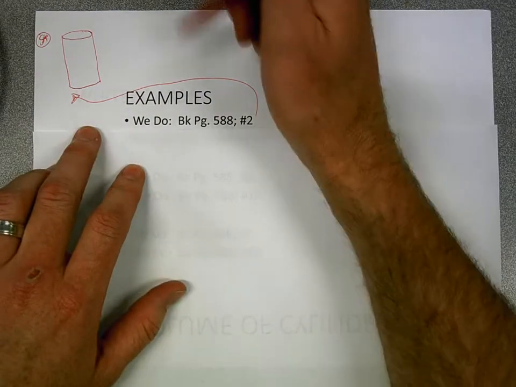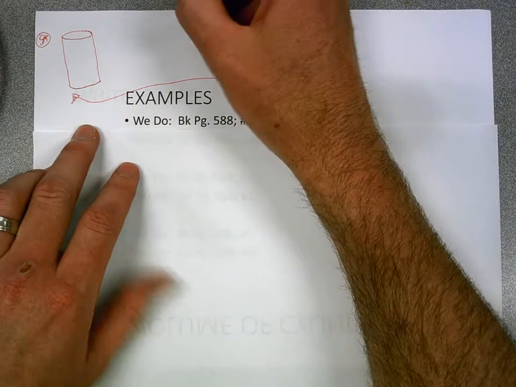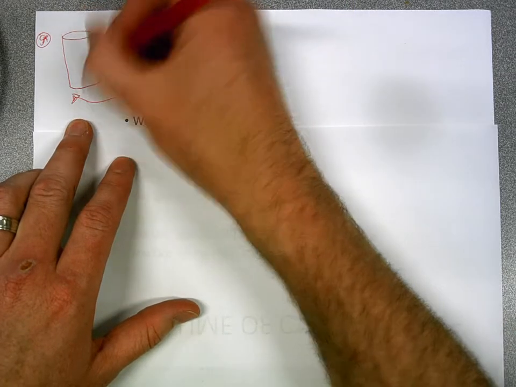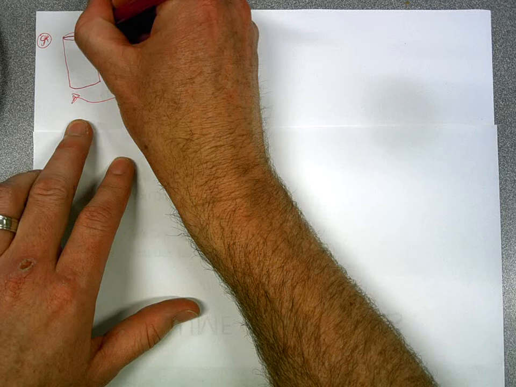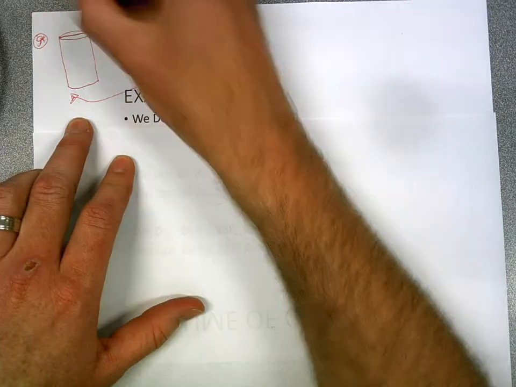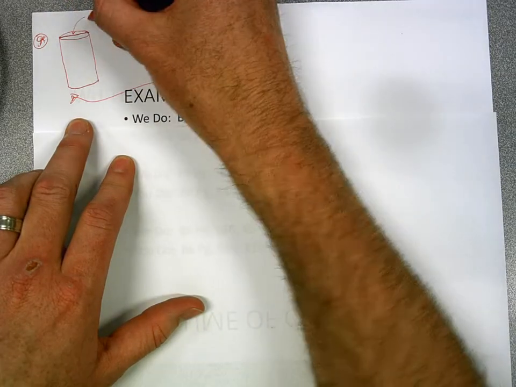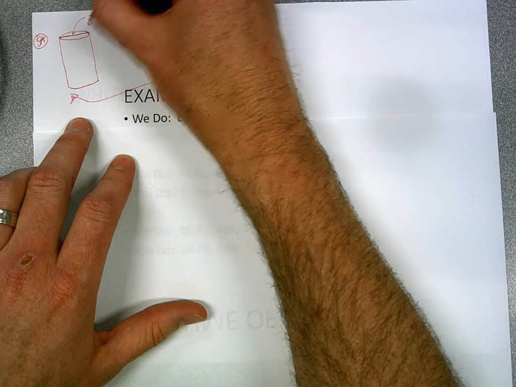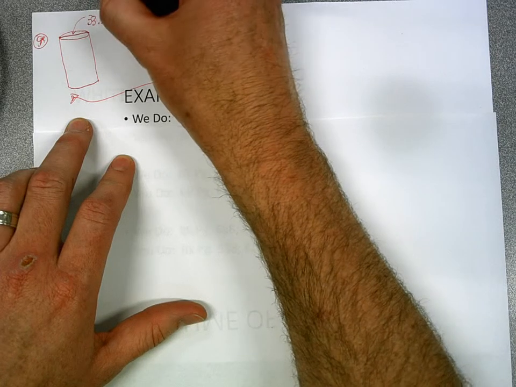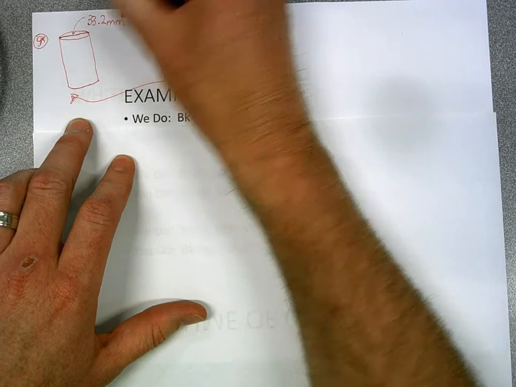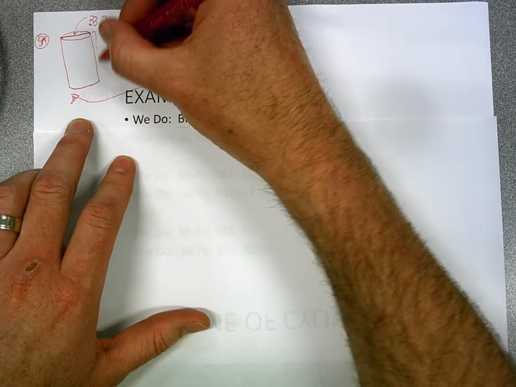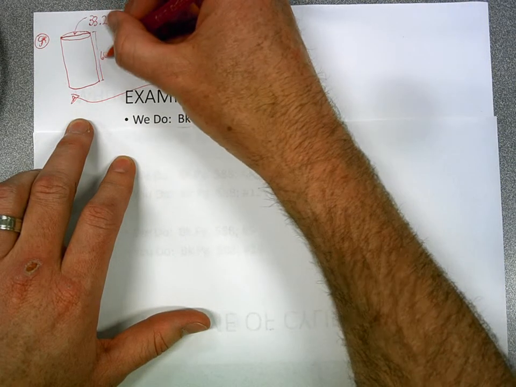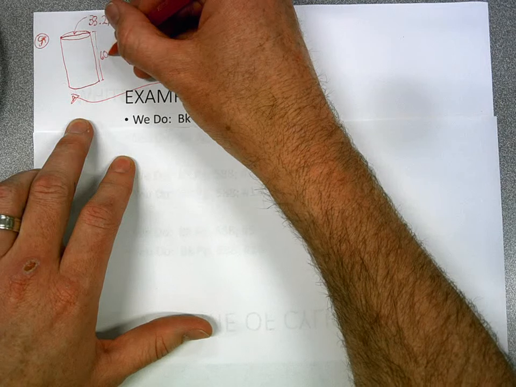Now, on the diagram, it says the diameter of the base is 33.2. Remember, the bases are the circles. That's what makes them cylinders. The diameter goes from one side of the circle to the other. Draw a little arrow here where I can fit in 33 and 2 tenths millimeters. It also says the height is 60 millimeters, so from here all the way down here is 60 millimeters.